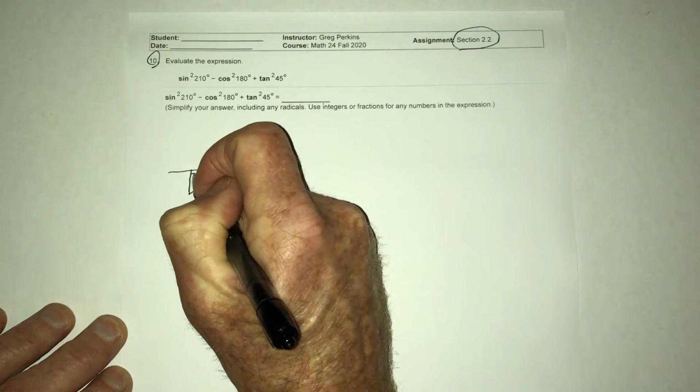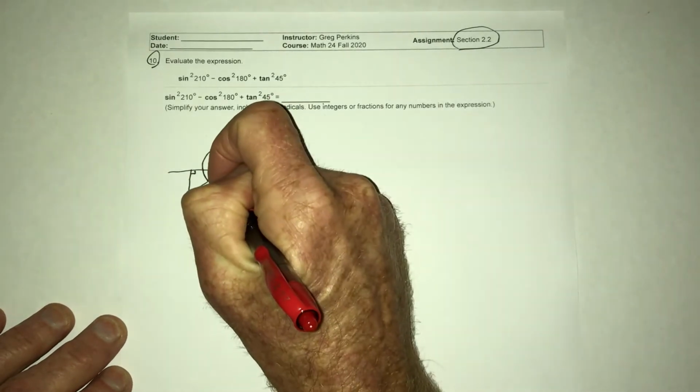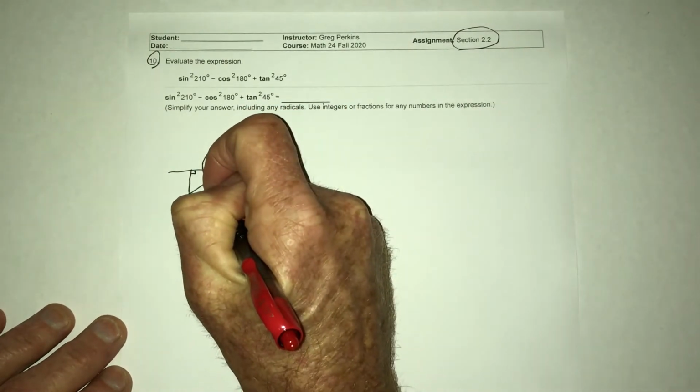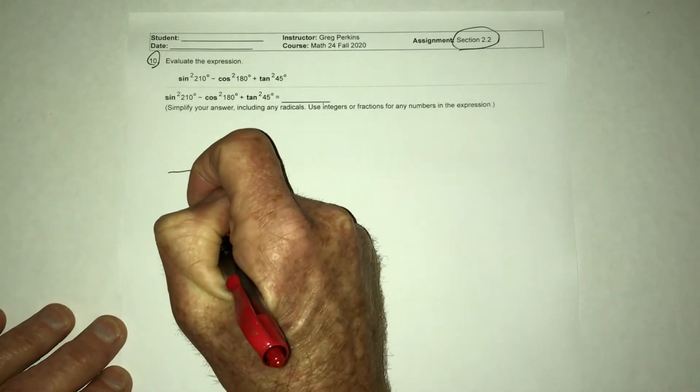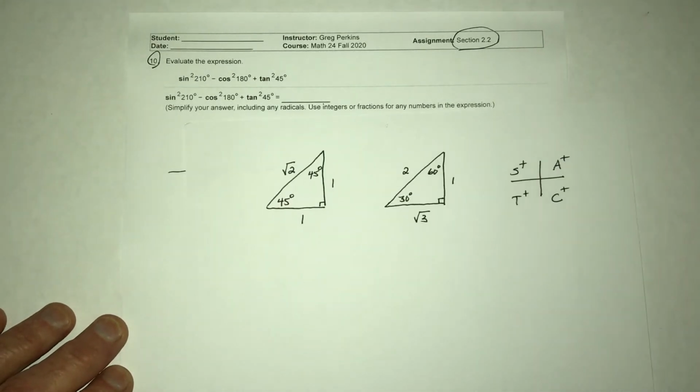And I could make a triangle with the x-axis where this reference angle right here is 30 degrees. And that means that this is 60 degrees. And so the sides, so I use this.